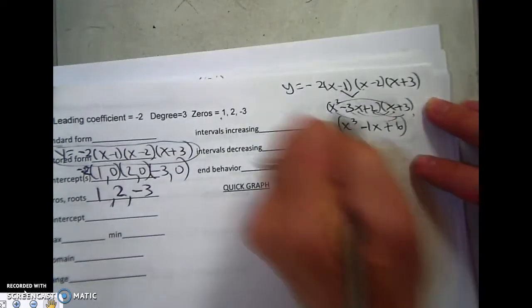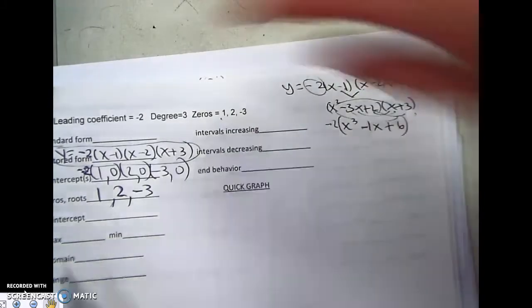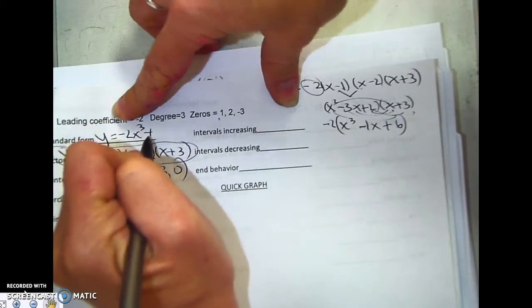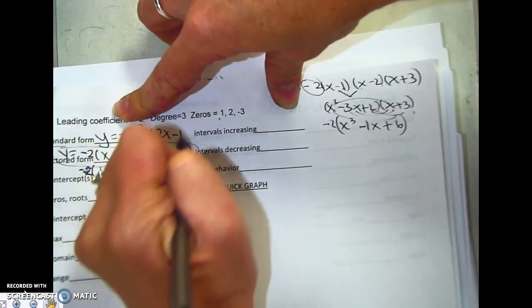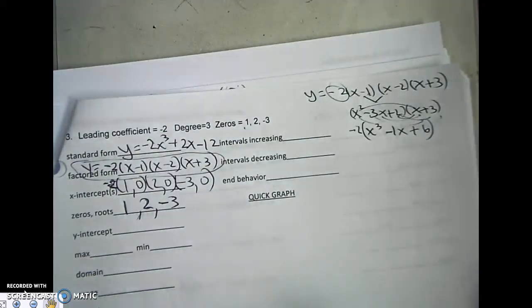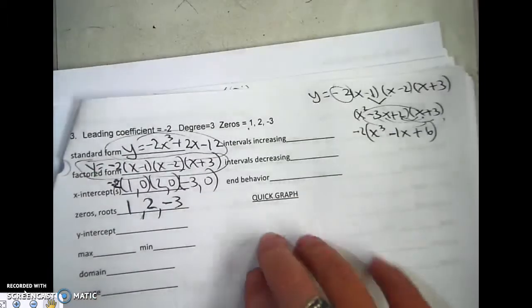Now I'm going to multiply and bring down the negative 2. So I get y equals negative 2x cubed plus 2x minus 12. Okay? Now this is the no calculator section, so I'm really hoping that I didn't make a mistake. And if I did, it'd probably be a point or two.